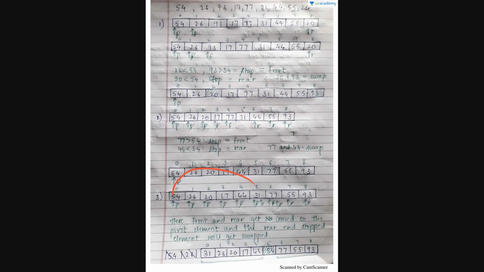So hence after interchanging the pivot element, that element where it changes its position is said to be the sorted element. Now here 54 is sorted. Next we have to consider left elements of 54 and right elements of 54, and we have to make separate quicksort of them. Now let's go to the left hand side first.